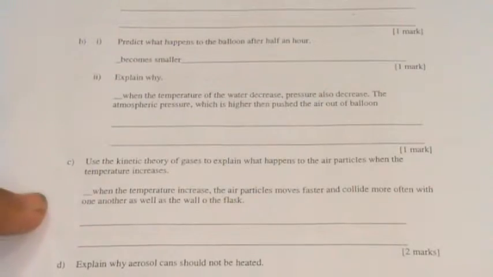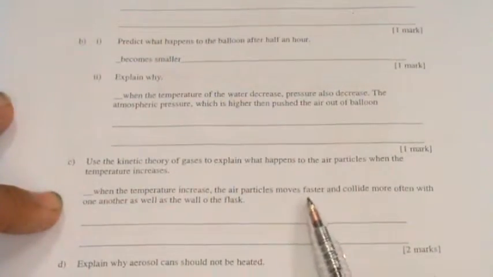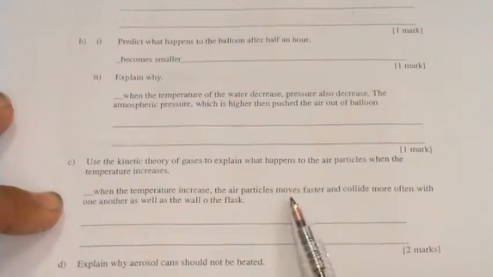And then they use the kinetic theory of gases to explain what happens to the air particles when the temperature increases. This one you need to get right because you need keywords like: when the temperature increases, the air particles move faster and collide more often with one another, as well as on the flask. The keywords are collide, move faster, temperature increase.